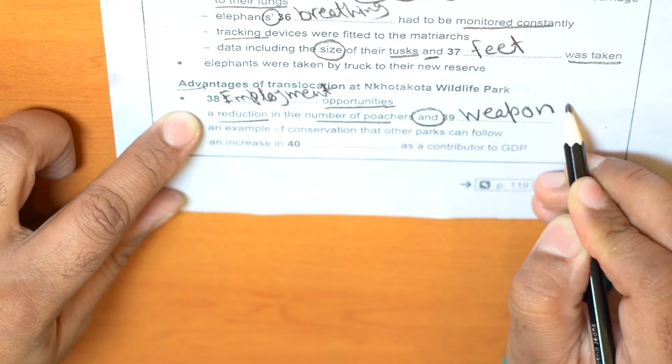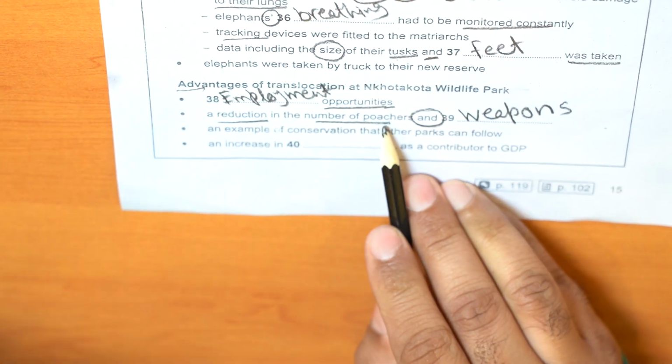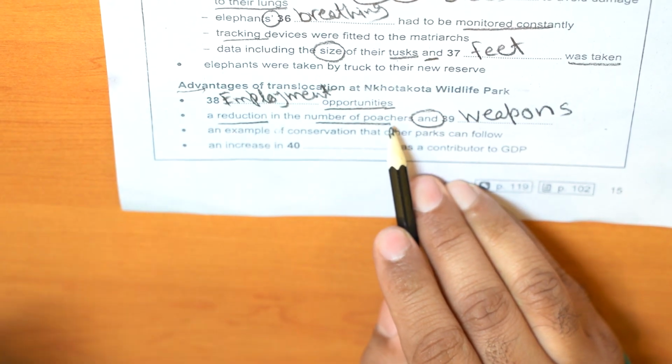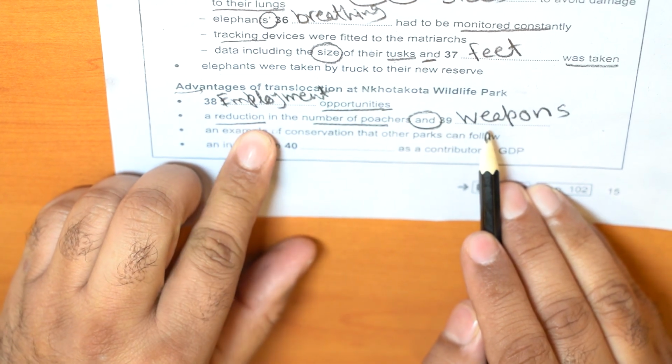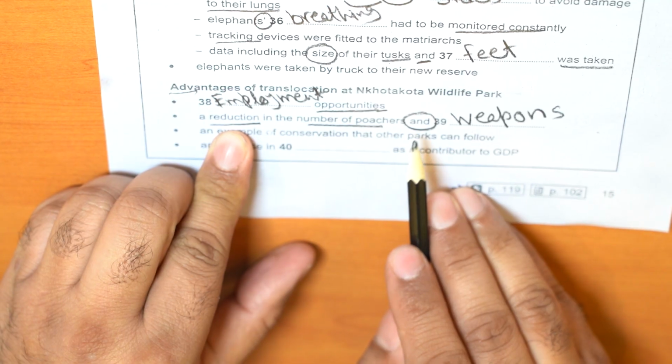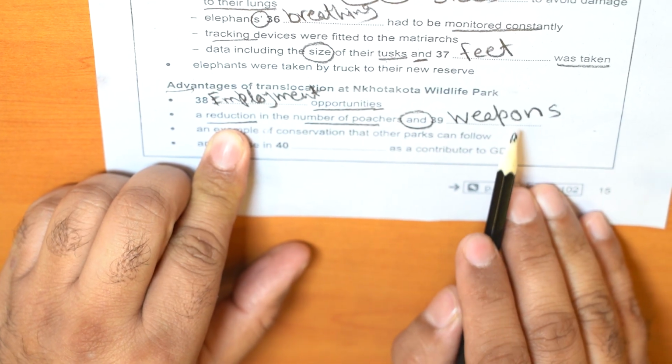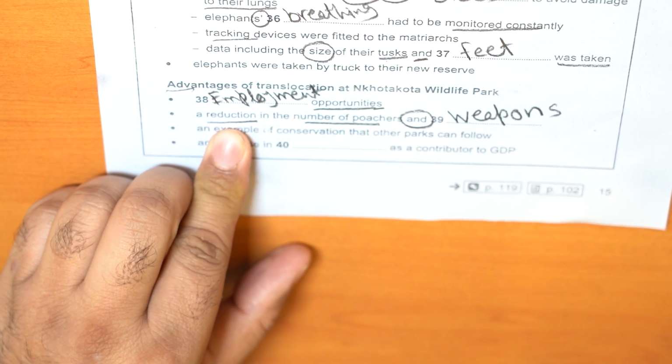Okay. So reduction in the number of poachers, and they gave up their weapons. So when they gave up their weapons, it means there was a reduction in the number of poachers and weapons as well. Okay, please follow this again.